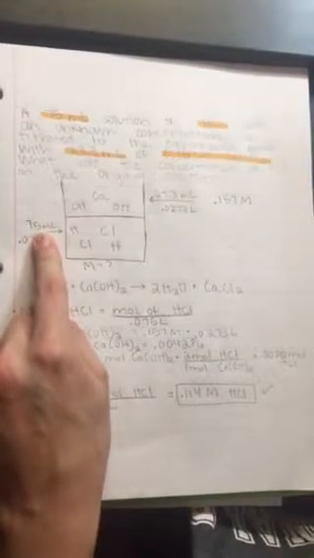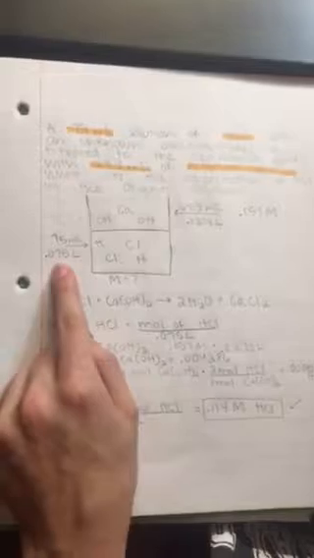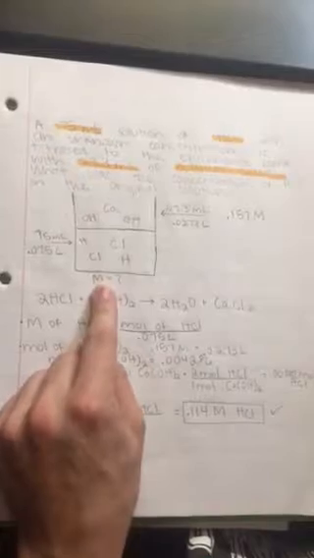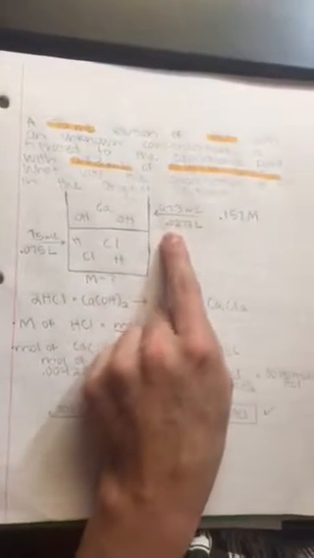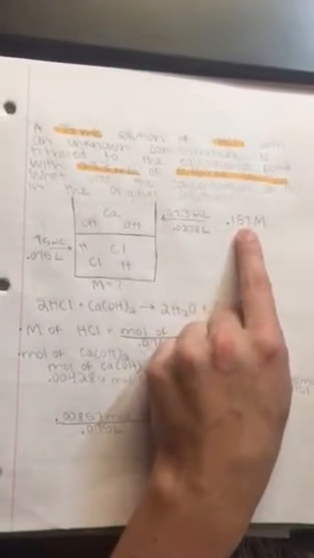So if we draw a picture of what we know, we start with our HCl, and we know that we have 75 milliliters as our volume, and to convert that to liters, it's going to become 0.075 liters of HCl, and we do not know the concentration of HCl because that's what we are trying to figure out. And for Ca(OH)2, we know that our volume is 27.3 milliliters, which converts to 0.0273 liters, and we know our concentration is 0.157.